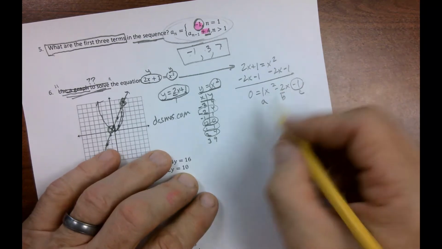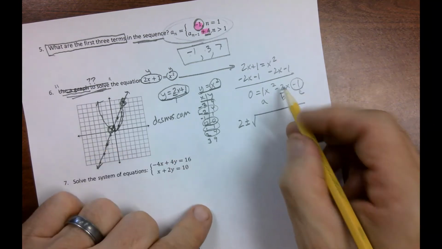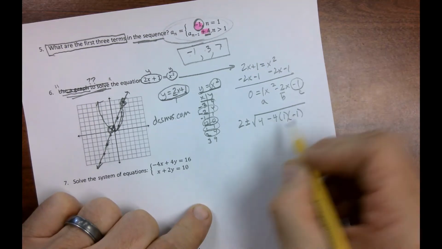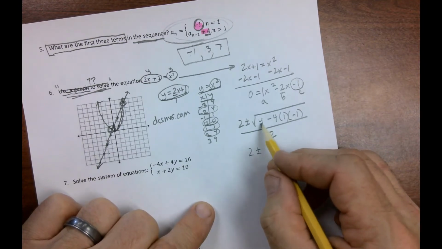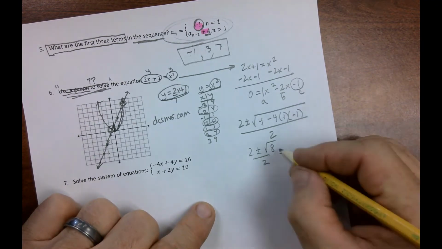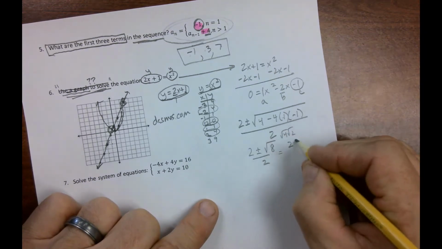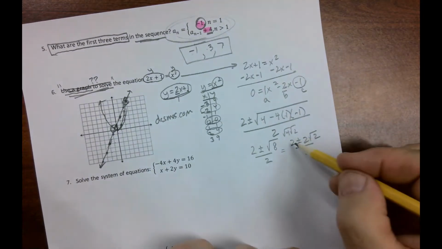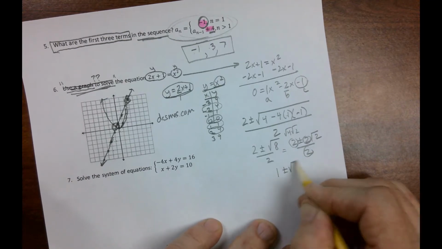So negative b would be 2 plus or minus the square root of b squared, which is 4, minus 4 times a times c, all over 2a, which is 2. So I get 2 plus or minus 4 plus 4 is 8 all over 2. Now the square root of 8 is the square root of 4 and the square root of 2. So if I go 2 plus or minus 2 square root of 2 all over 2, and then remember the Mimi rule, we can take a 2 out of all that, so we'd end up with 1 plus or minus the square root of 2.